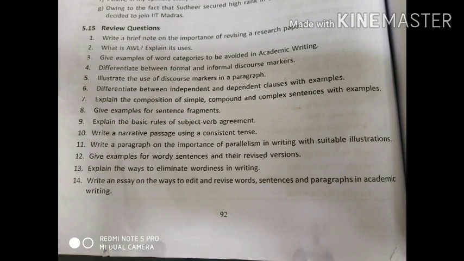For examples, you go back to the slide which contains both examples of formal discourse markers and informal discourse markers. Fifth one is illustrate the use of discourse markers in a paragraph. How to answer this question? For this, you have to write a small paragraph using some of the discourse markers you learned. But remember one thing, use discourse markers sparingly. The excessive use of discourse markers will make your writing clumsy and ineffective.